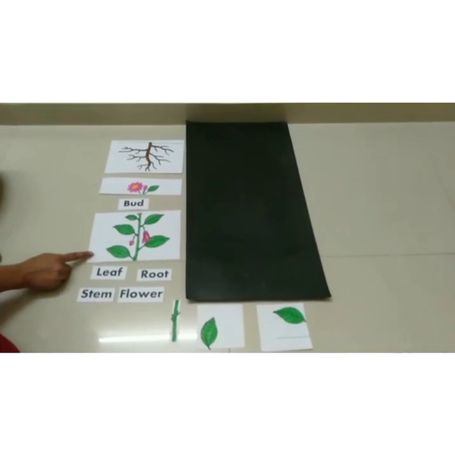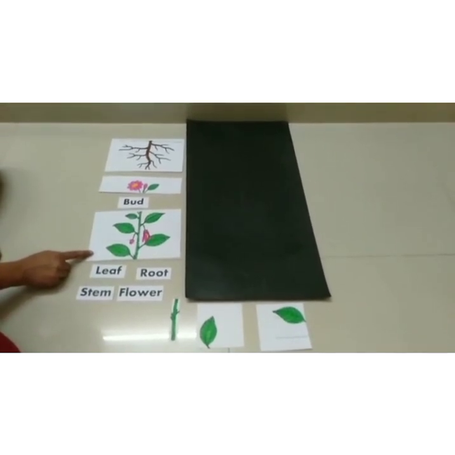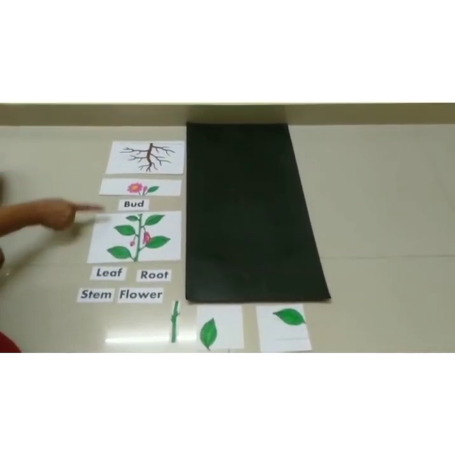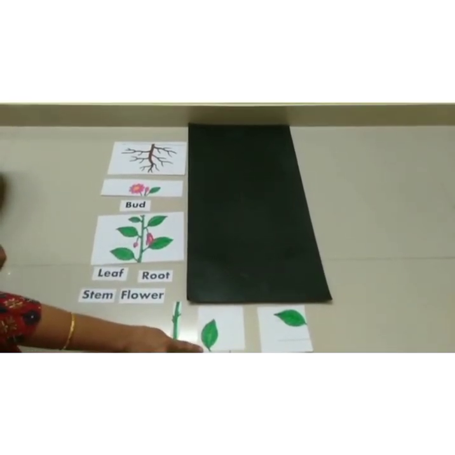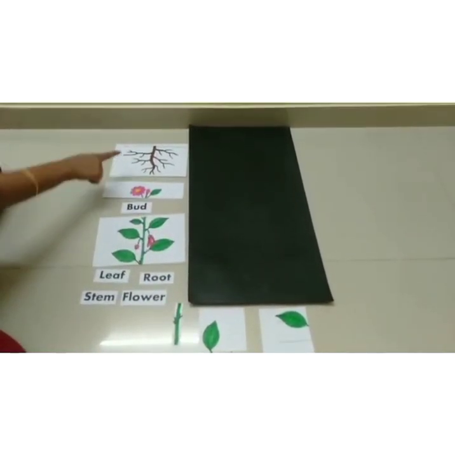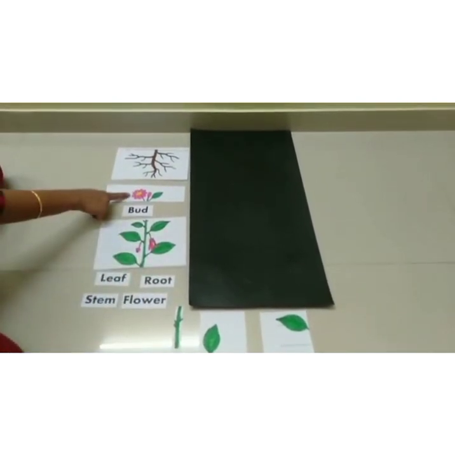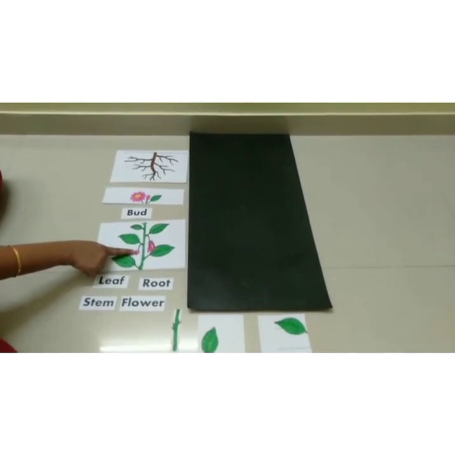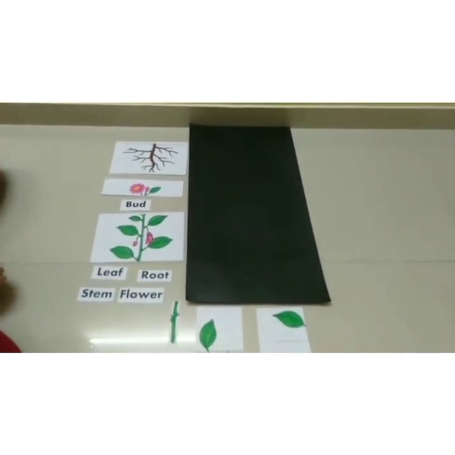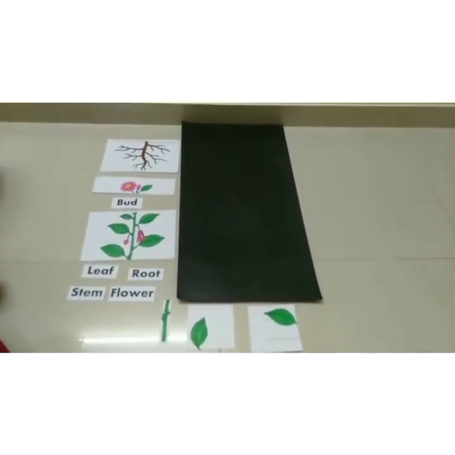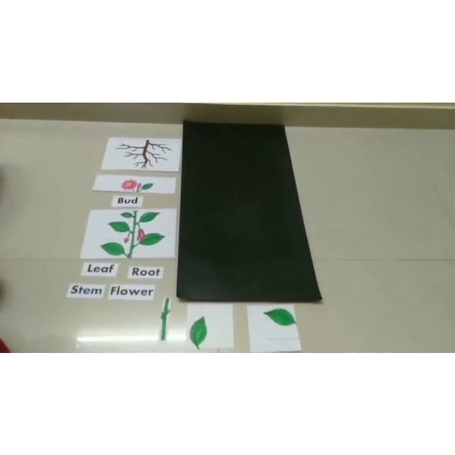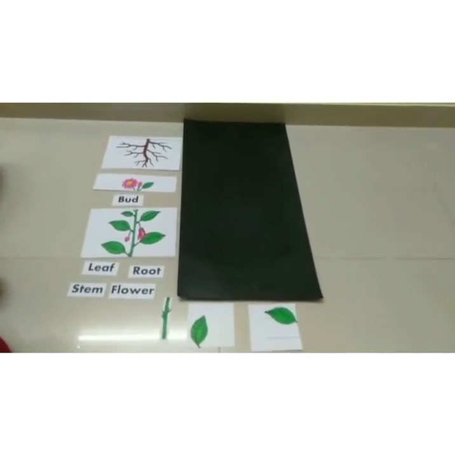Now it's time for us to have an activity. Children, now let us start with the activity. Here you can see different parts of a plant. You can see root here, leaves here, stem, flower, buds. Am I correct? Now children, in this activity we are going to arrange them so that we can make a beautiful plant.